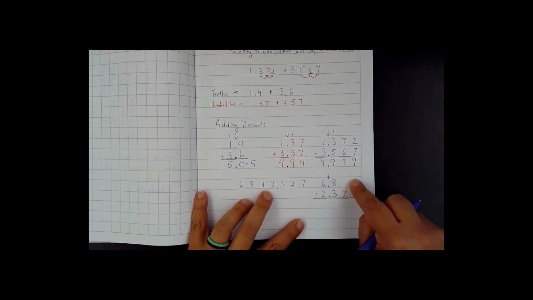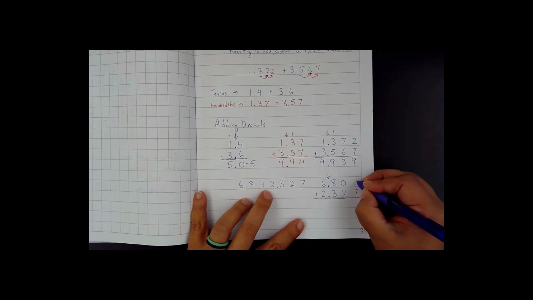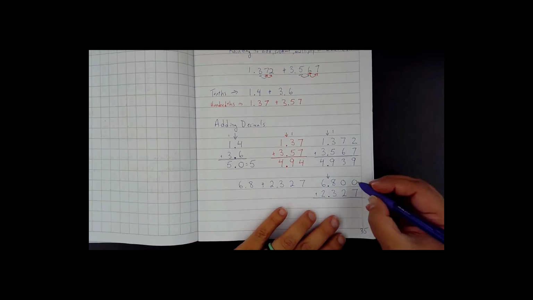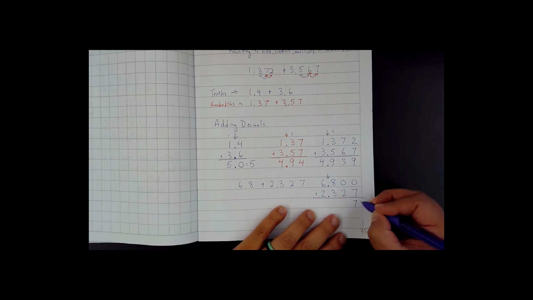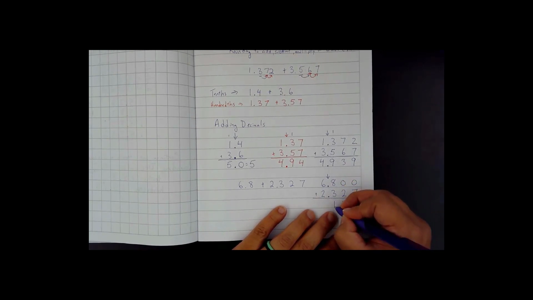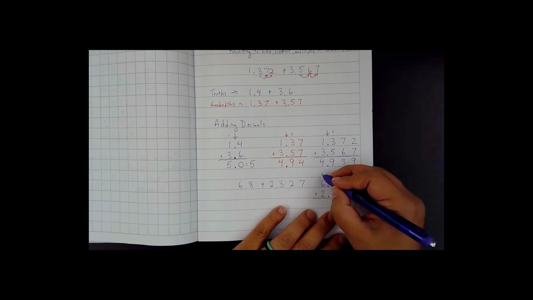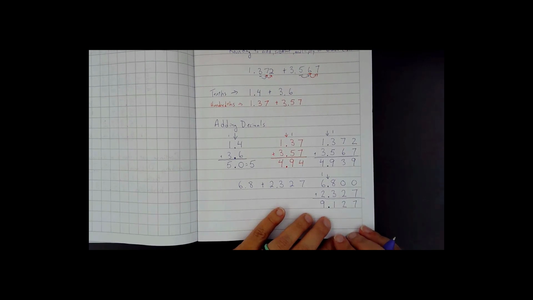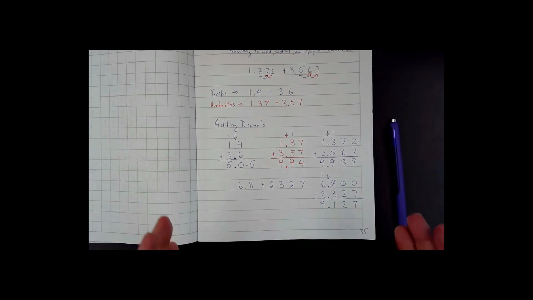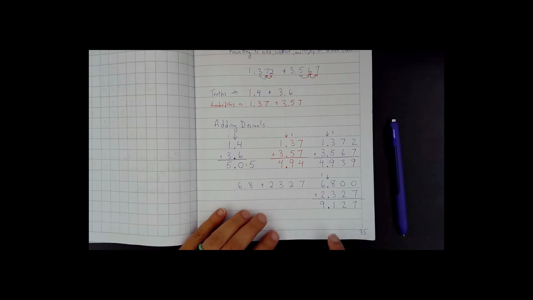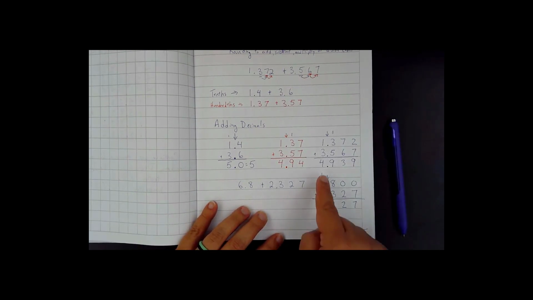Now after the decimal point, I can fill these in with zeros, because that's what they're worth. They're worth nothing, so a 0 is fine. 0 plus 7 is 7. 0 plus 2 is 2. 8 plus 3 is 11. Carry the 1. 1 plus 6 plus 2 is 9. Bring down that decimal point. Okay, and that's adding with decimals. It's very similar to adding whole numbers. The biggest thing is remember to line up at the decimal point.